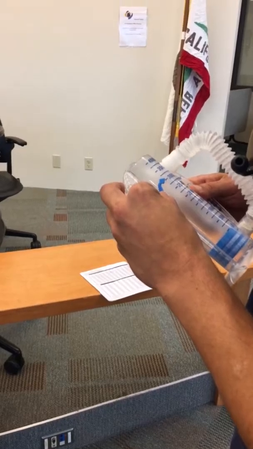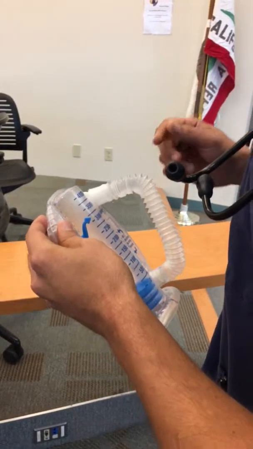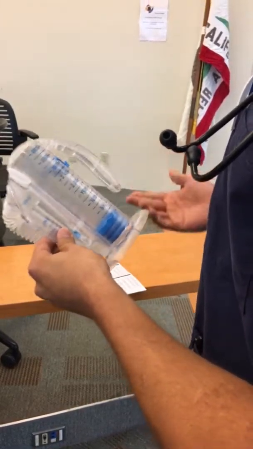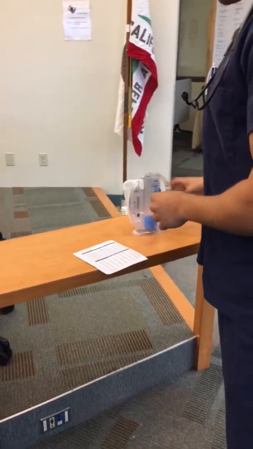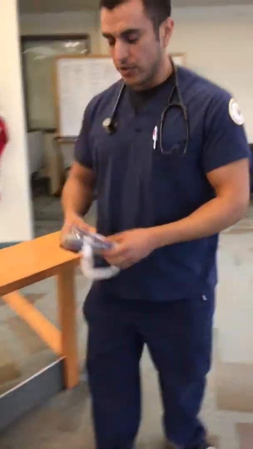So before I go, I can set that. And I will also probably be marking it with a Sharpie when I get to the room and I confirm his height and age with the patient. So now I would go to the patient's room.